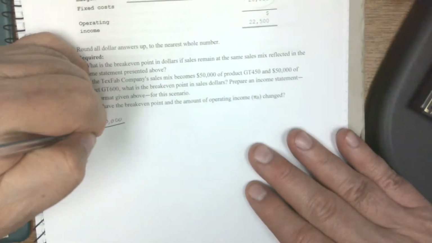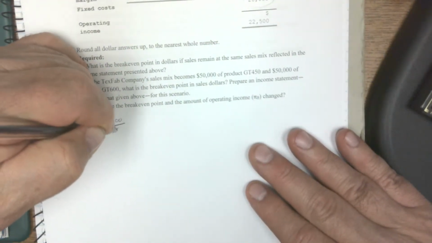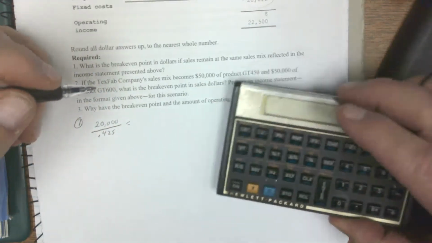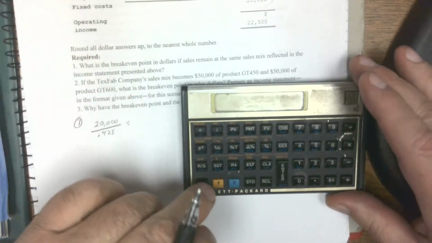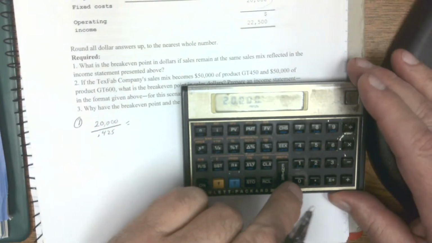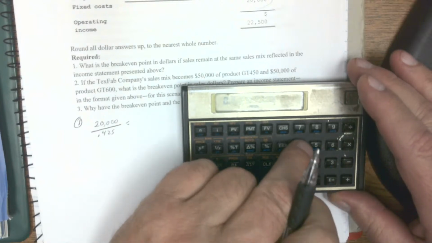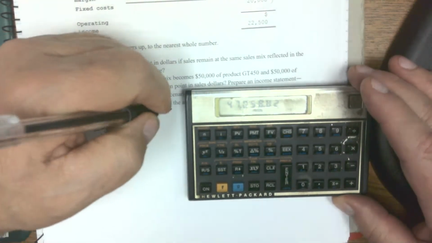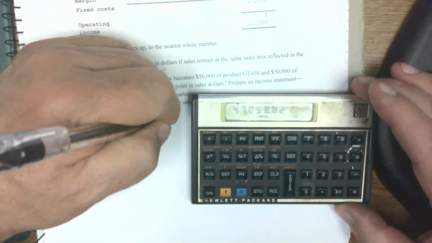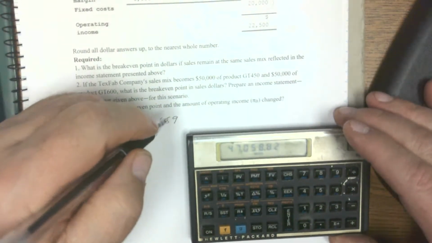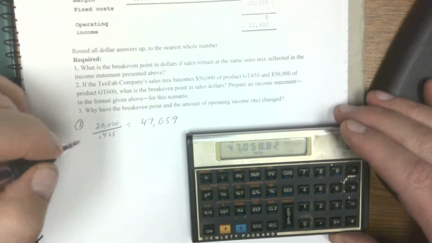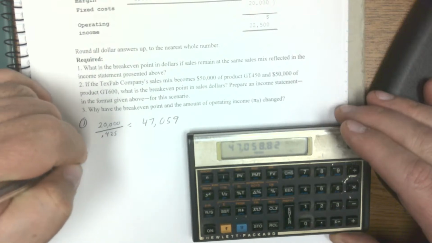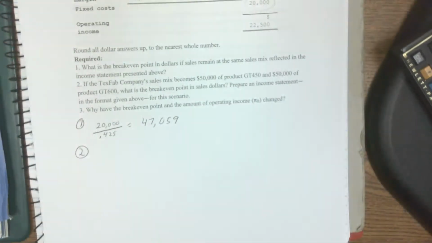So we divide that by 0.425. And so the break even will be 47,058.82, rounded up.